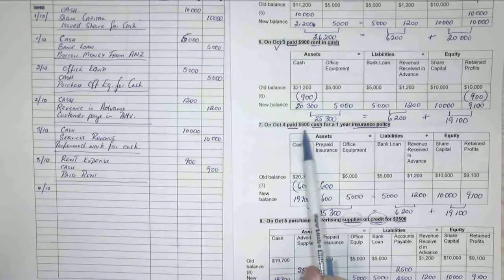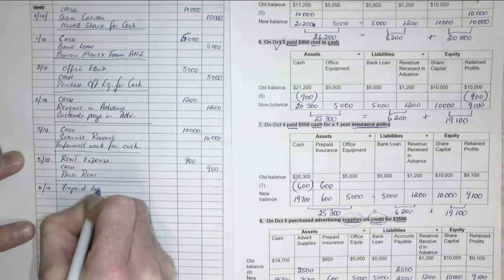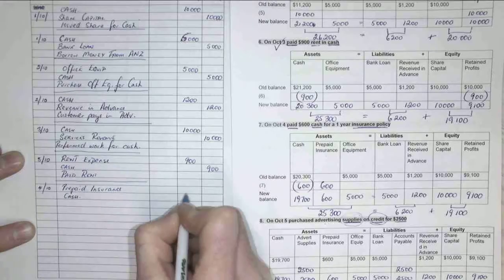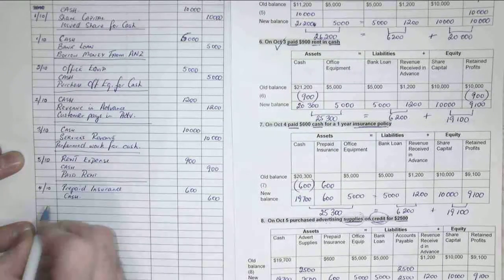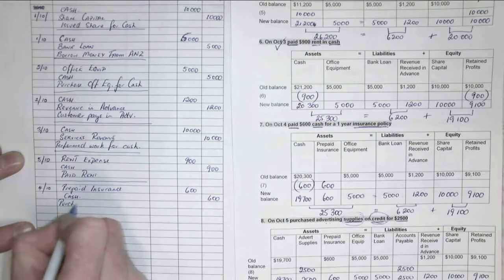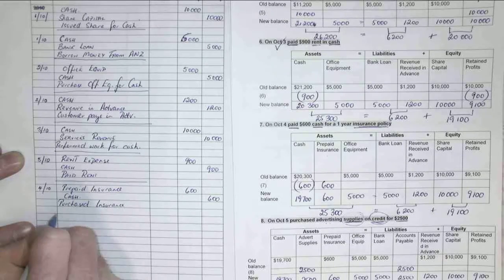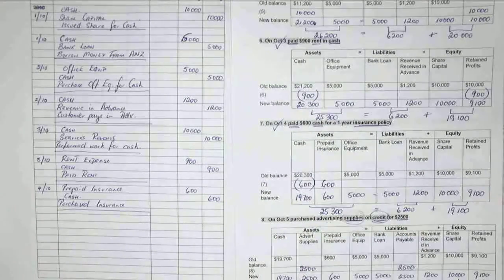What did we do on the 4th of the 10th? We paid cash for a 1-year insurance policy. What's my debit and what's my credit? Prepaid insurance, yep. Here's my debit, and cash is the credit. Excellent. And it's for how much? 600. So, increase and decreases in assets. Purchased insurance. So that takes care of transaction number 7.